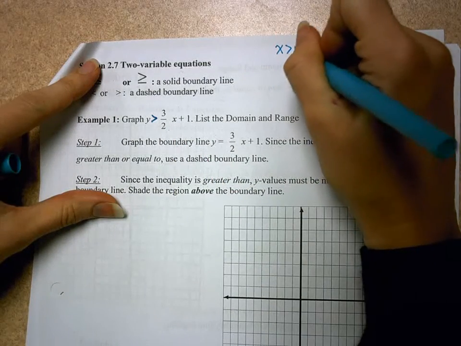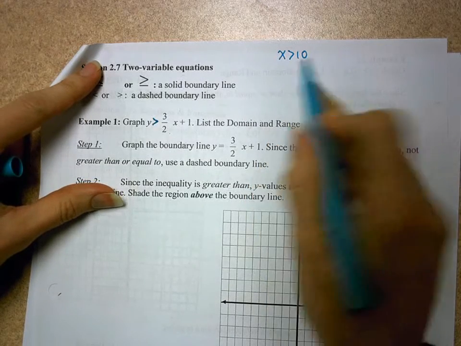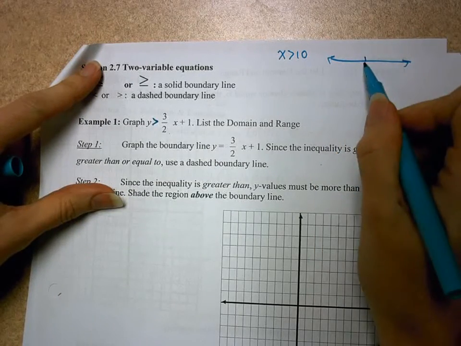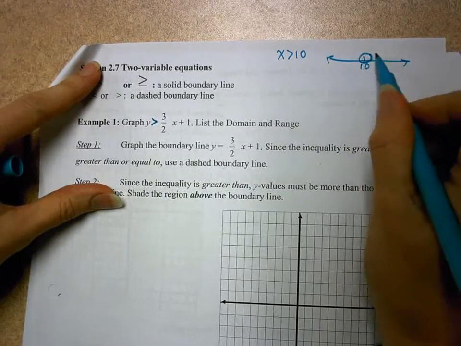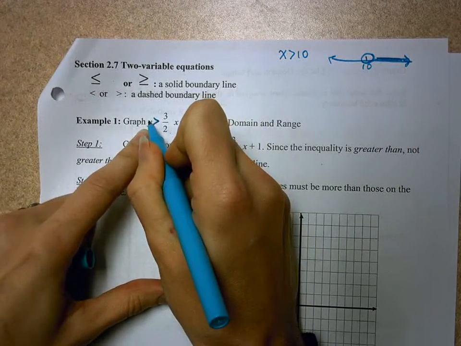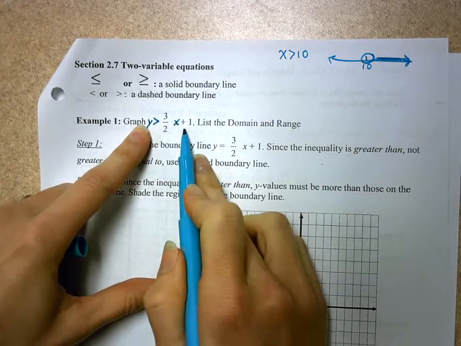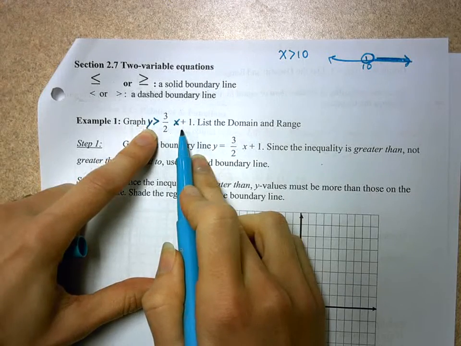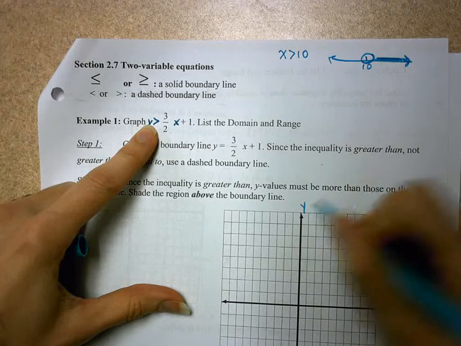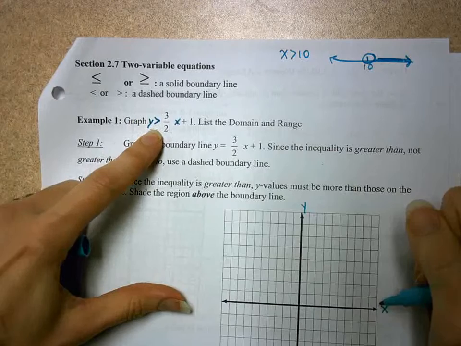If I asked you, give me solutions for x is greater than 10, you couldn't just tell me 11, 12, 13. There's infinite, even 10.5. 10 with any decimal works. So you had to graph your answers on a number line with an open circle at 10 going to the right. Well, now, if I look at example 1 and I'm asking you to give me solutions for x and y that make this inequality true, well, we can only represent our solutions on a graph, on an x, y axis. So there's a few things we have to keep in mind about how to graph this.